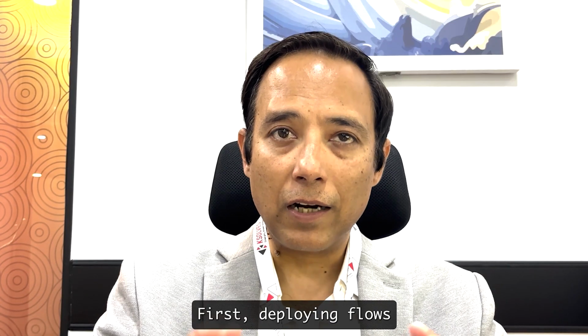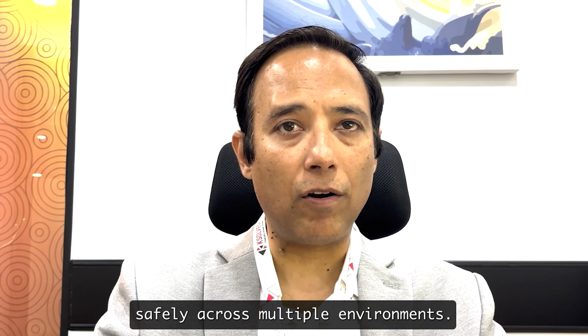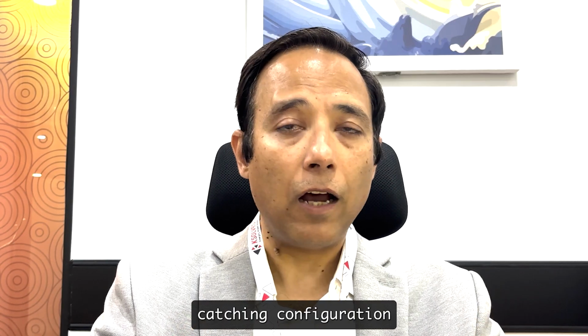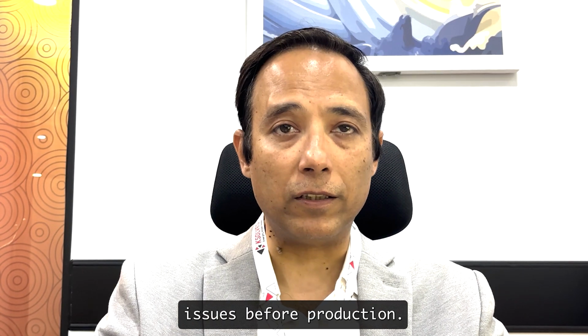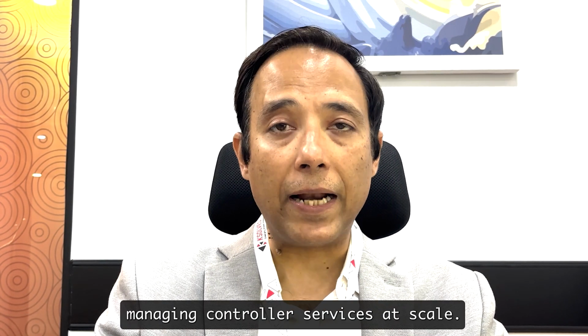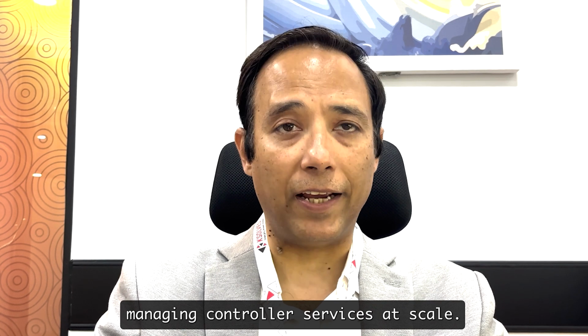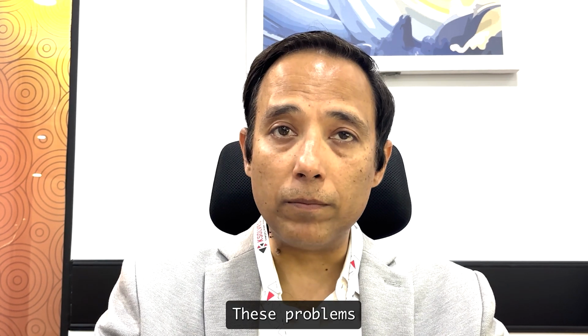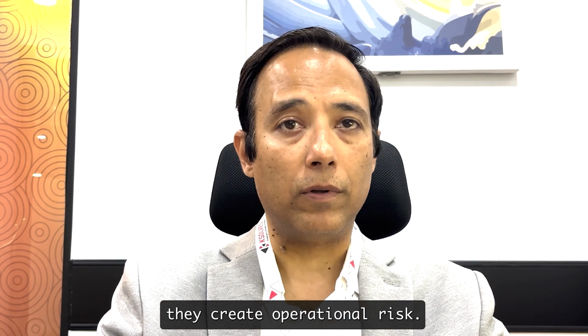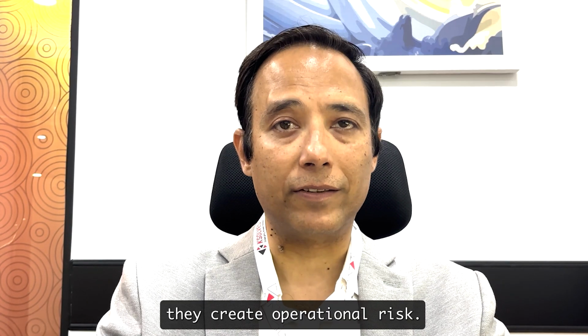First, deploying flows safely across multiple environments. Second, catching configuration issues before production. And third, managing controller services at scale. These problems don't just slow teams down, they create operational risk.